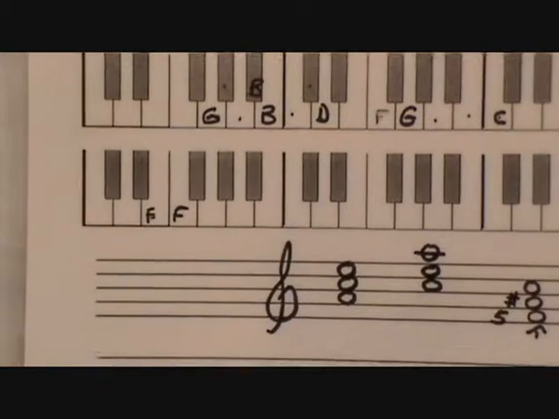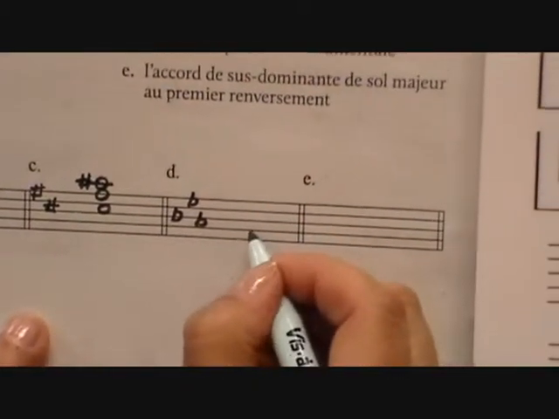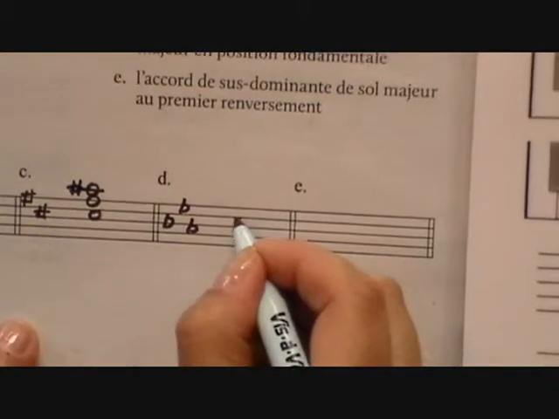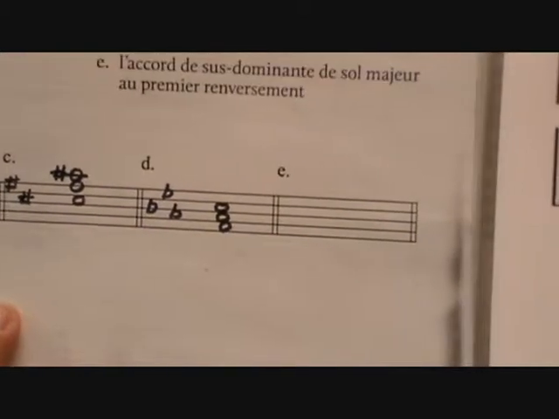Okay, let's go back to there. They want it in root position, so I can just keep it there. So we would write F, A, C. That's done.